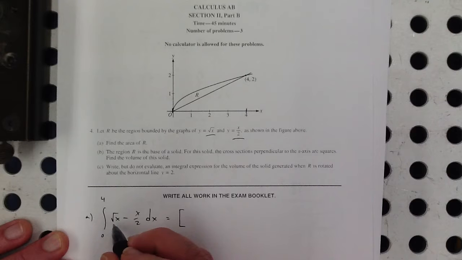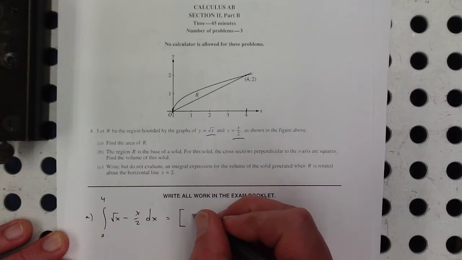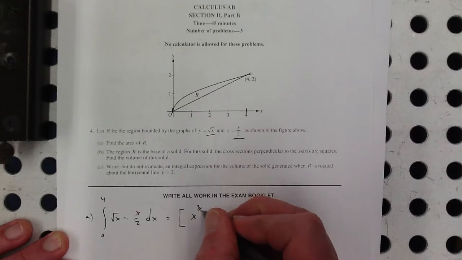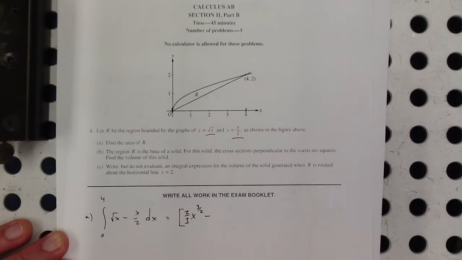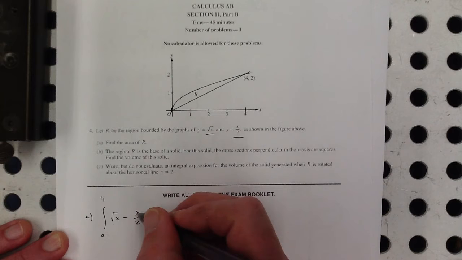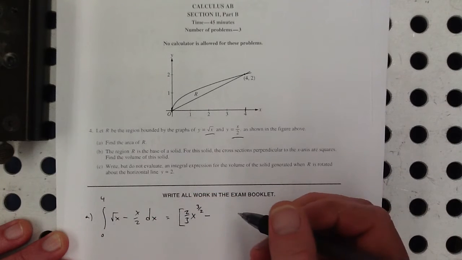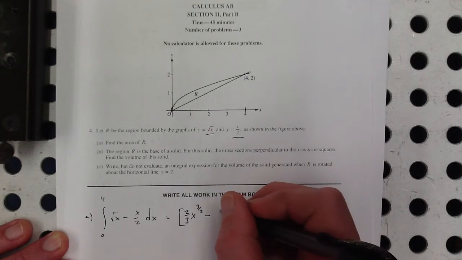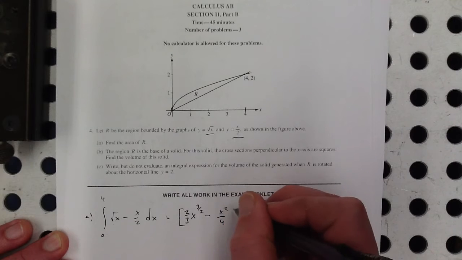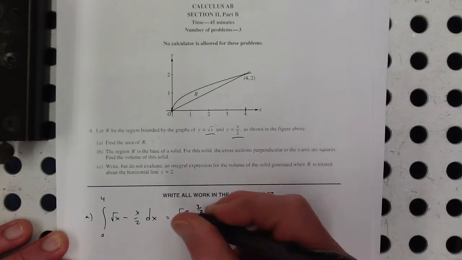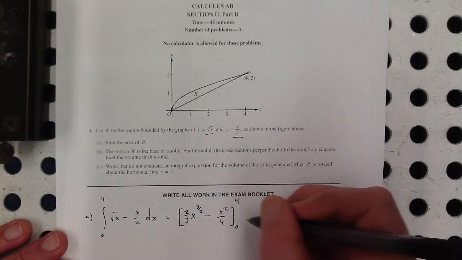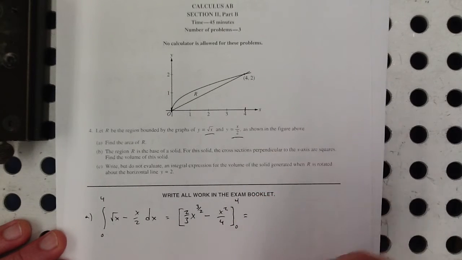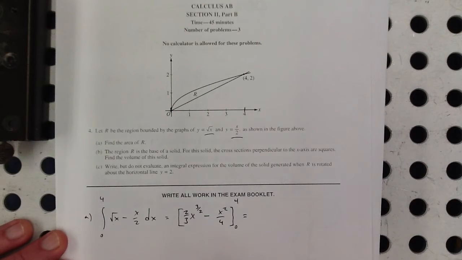To find the antiderivative, we up the exponent by 1 and then divide by the new exponent. Here, up the exponent by 1 and divide by the new exponent. You just really cannot afford to mess that kind of thing up. That's just easy calculus. So do it carefully. Okay, now we have to do some math.